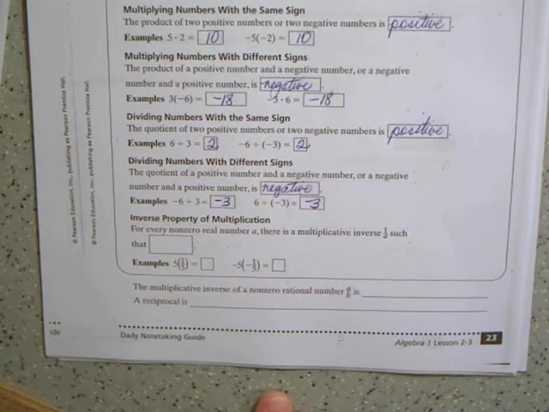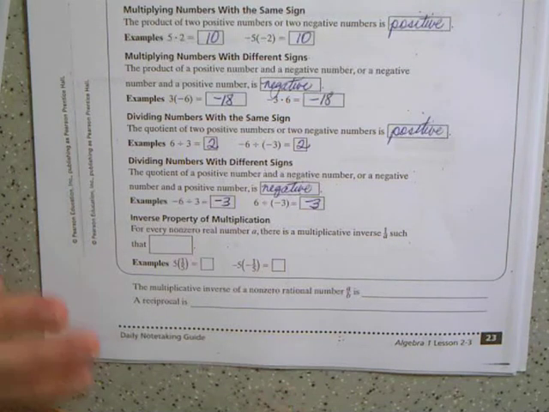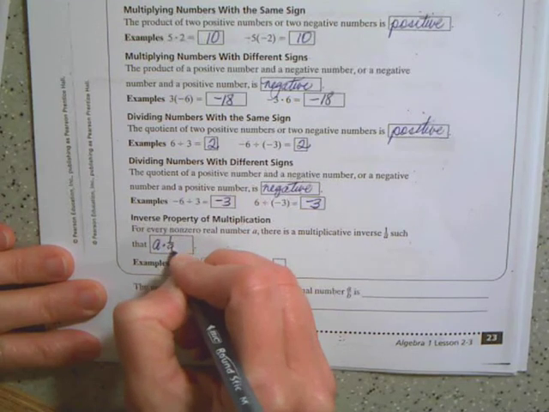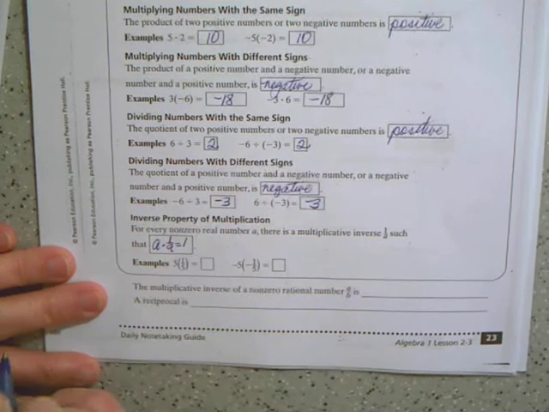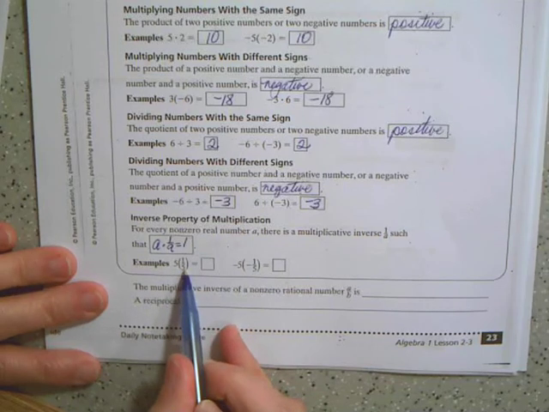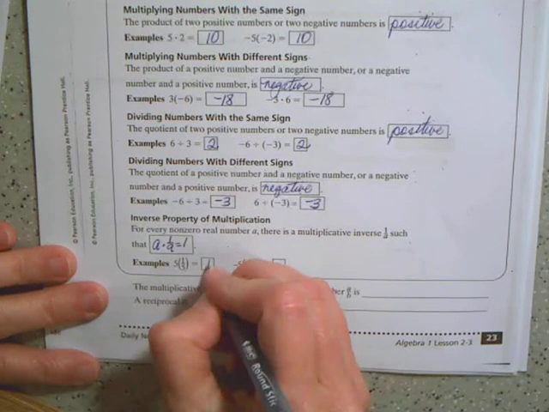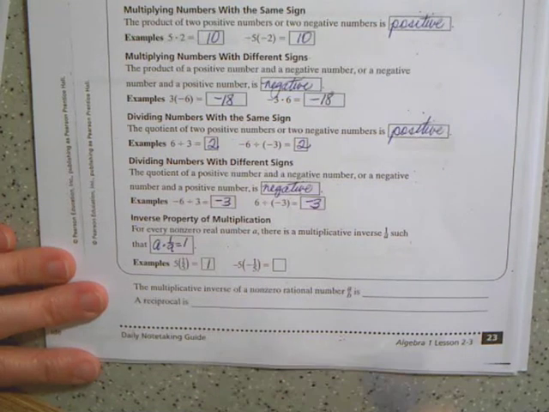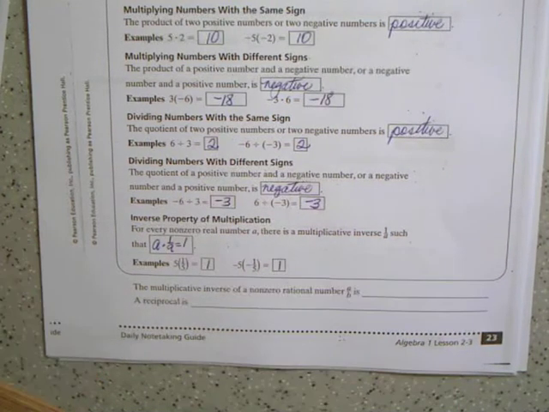And we have the inverse property of multiplication. For every non-zero real number a, there is a multiplicative inverse 1 over a, such that a times 1 over a is equal to 1. So, for example, 5 times 1/5 is equal to 1. -5 times -1/5 is also equal to 1.